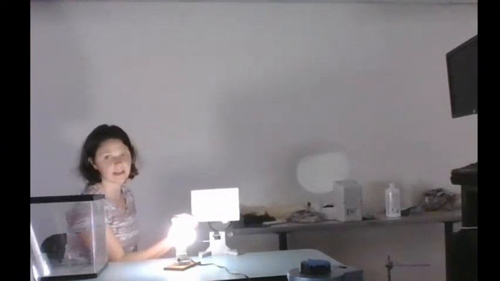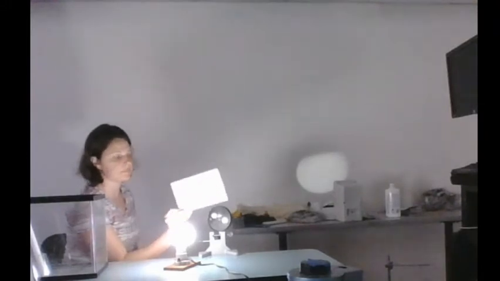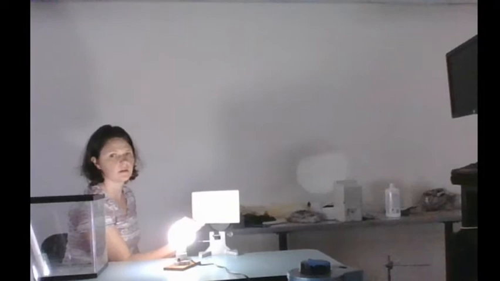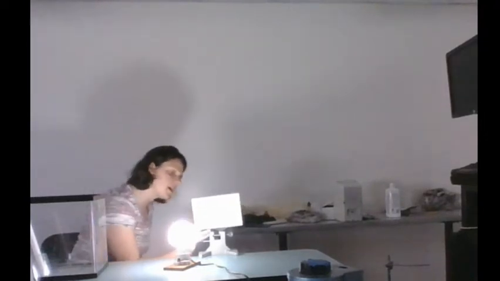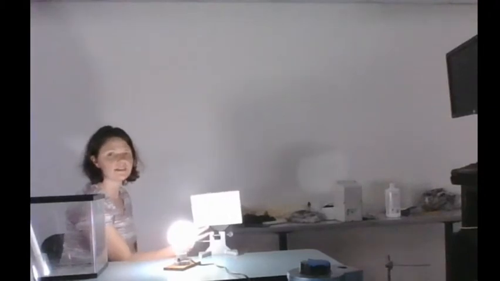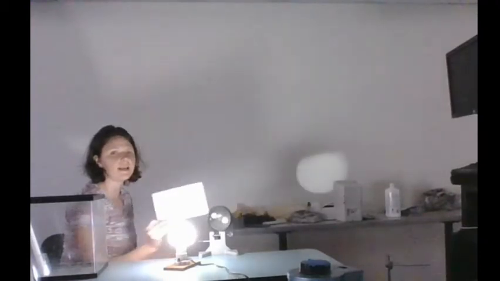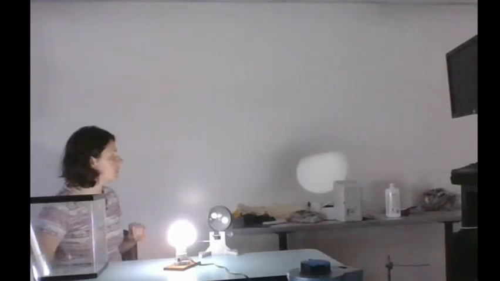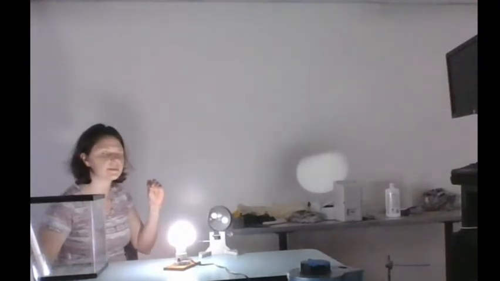I've covered up half of it now. And you see the image is still there, but it's dim. And now I've covered up all but just a teeny tiny little bit of it. And you can see that actually the image is still there, but it's really dim. Okay, so we don't need this whole lens to make an image on the wall. We just need a teeny little part of it, okay?